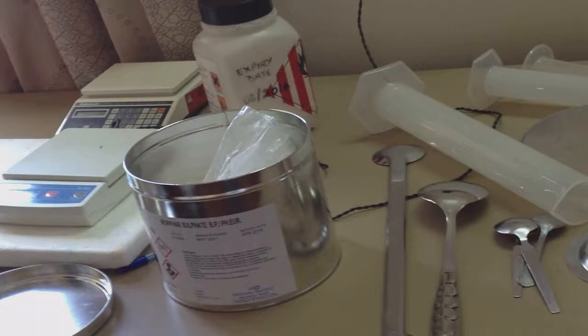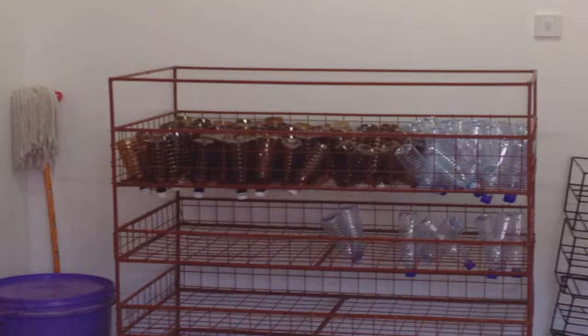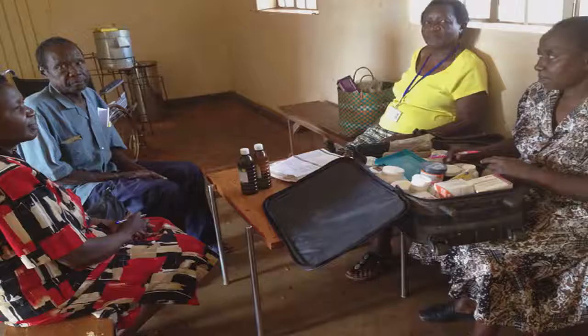They import, with the authorization of the ministry, the morphine sulfate that they reconstitute, and they put it in these plastic bottles that, according to their color, have a different concentration. This allows the nurse, who has all these medications in her suitcase, to visit the homes and take these bottles to the patients.